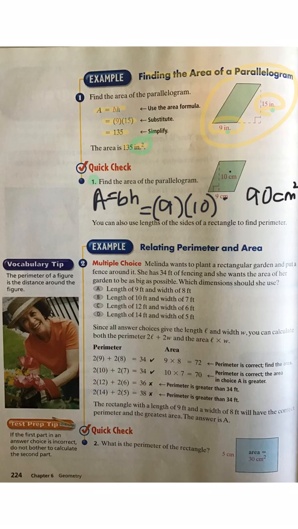Let's look at this next example together. Melinda wants to plant a rectangular garden and put a fence around it. She has 34 feet of fencing and she wants the area of her garden to be as big as possible. Which dimensions should she use? The length of 9 feet and the width of 8 feet, the length of 10 feet and the width of 7 feet, length of 12 feet and width of 9 feet, length of 14 feet and width of 5 feet.